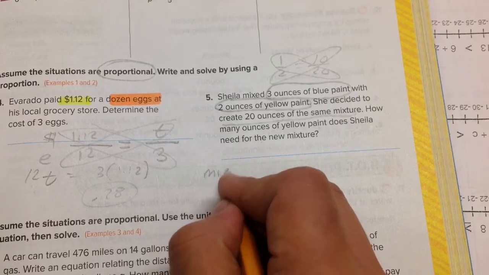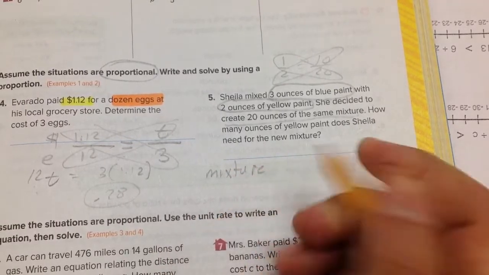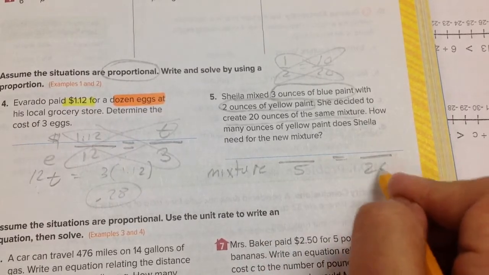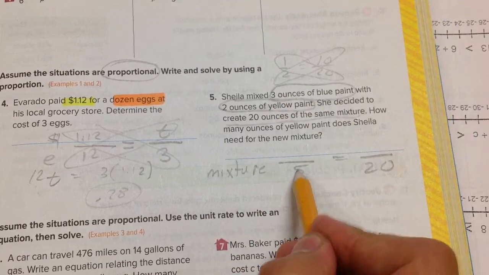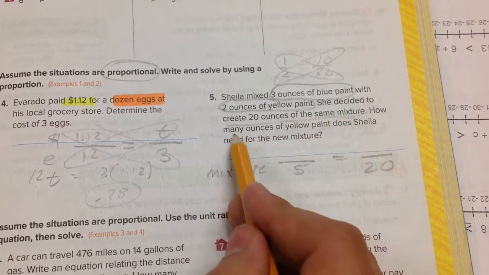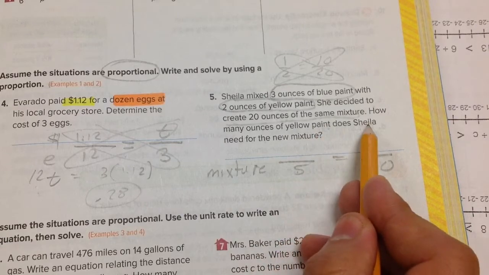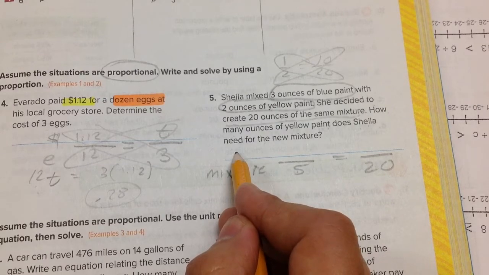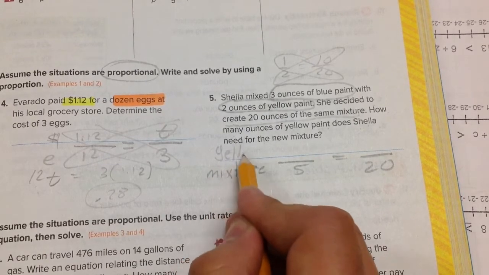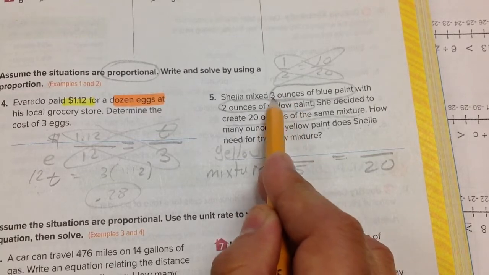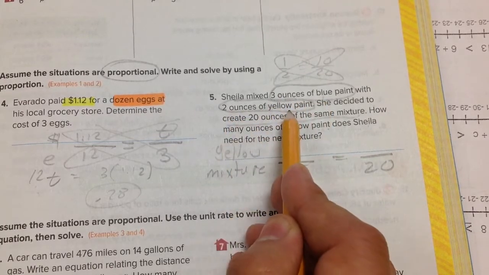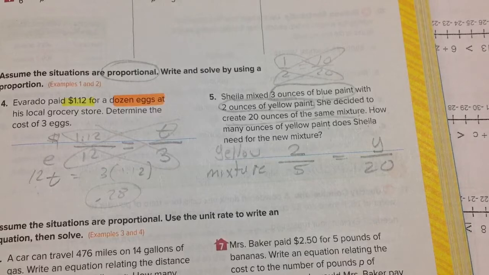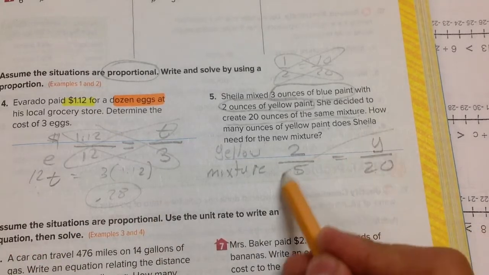So here we go. I'm going to write mixture. At this point, we have one that's 5, and here another one for 20, because she mixes those together, and now she decides to make a 20-ounce mixture. How many ounces of yellow paint does Sheila need for the new mixture? So what's our top? What's the top part? It's yellow. So now we have to go back and fish out yellow. 3 ounces of blue paint? No. 2 ounces of yellow paint. And what's my unknown? How many ounces of yellow do we need for this mixture? Use cross products.